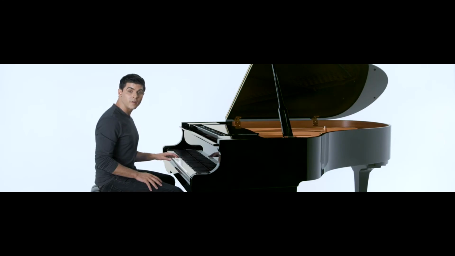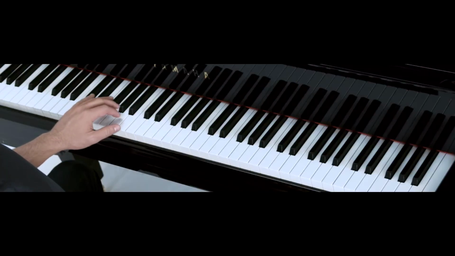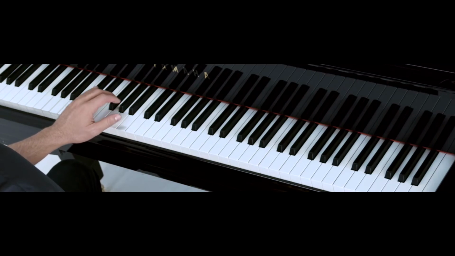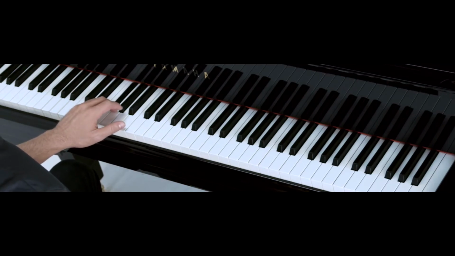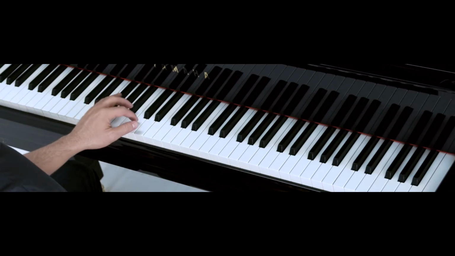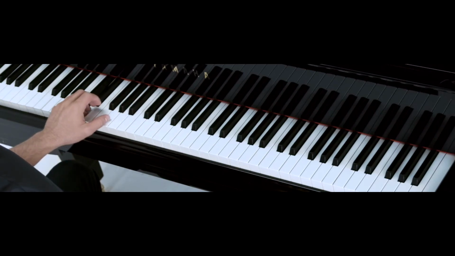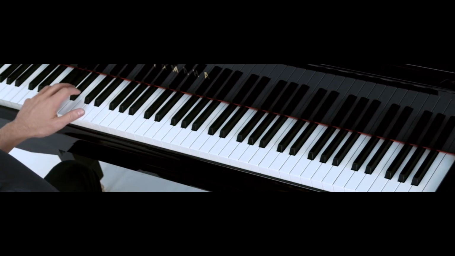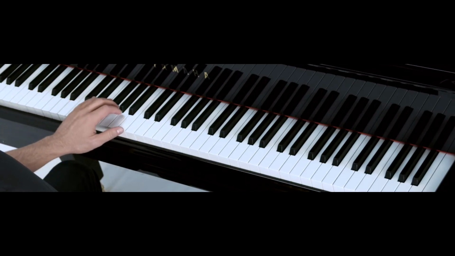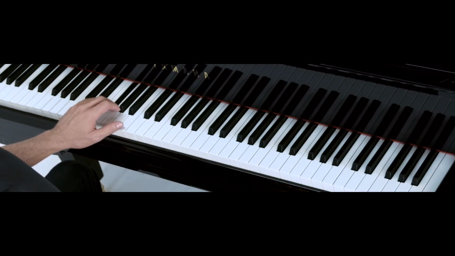Play the left hand part for the first four-measure group of the B section with me. 1, 2, 3. Again, 1, 2, 3.